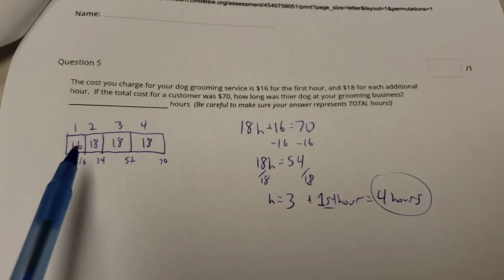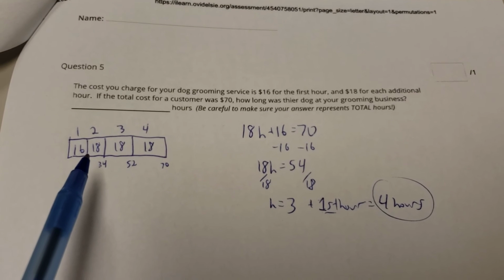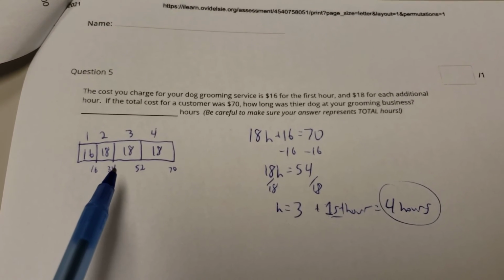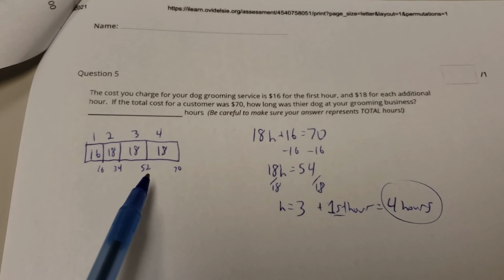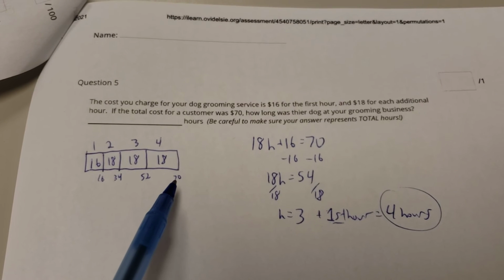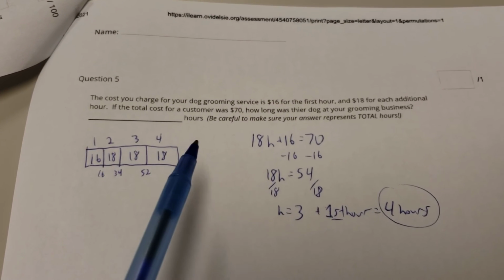So it's $16 for 1 hour, and then each additional hour is $18. So next hour is going to cost you $18, now you're up to $34. Next hour is 18, get you up to 52. Next hour is 18 again, that's a grand total of $70. So you can see it took 4 hours.